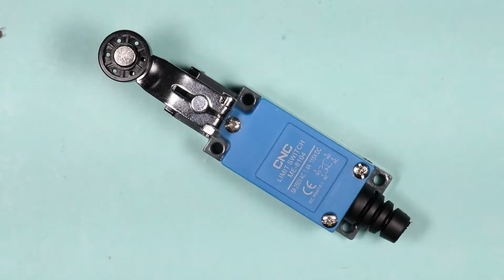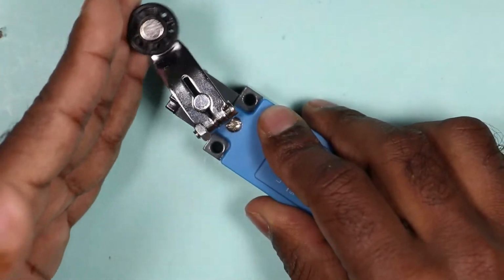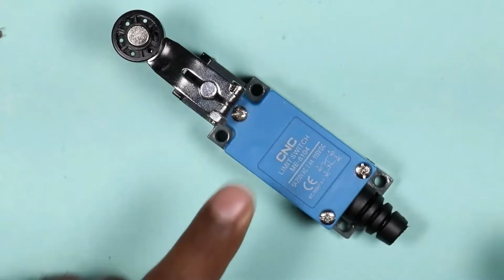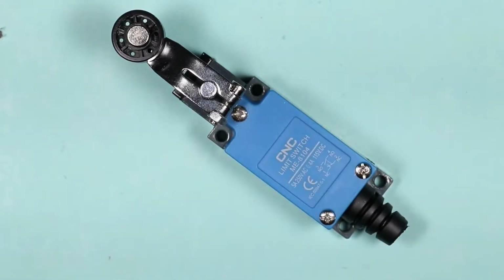I am referring to this as an electromechanical device because this switch is operated by the action of mechanical force. When you apply a mechanical force, then this switch generates electrical output. That is why this is an electromechanical device.